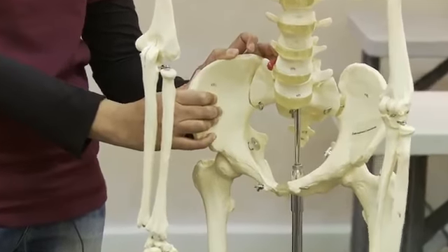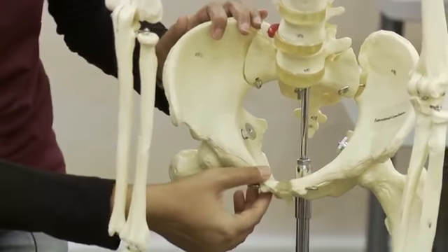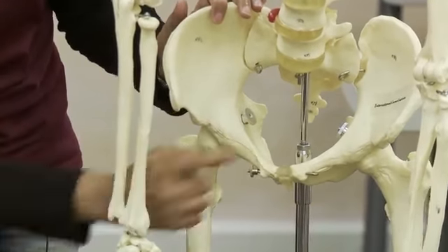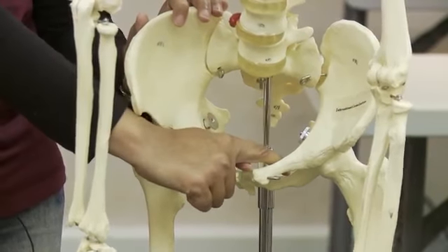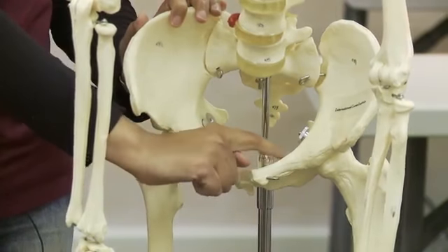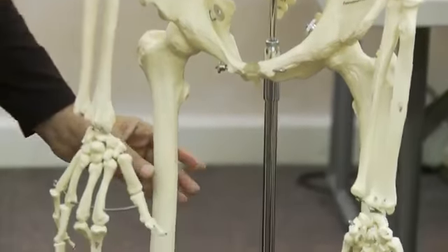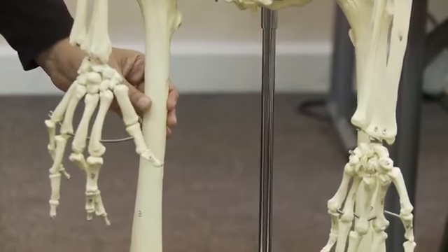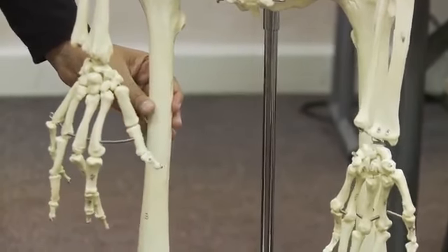Can you tell me, it starts with the letter I, ilium. After that, pubis. And this one, can anyone tell me? It starts with the letter O. It is the obturator foramen. And after that, you all know, this is the longest bone in our body. It is femur.